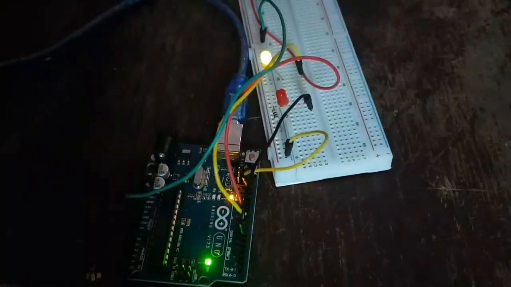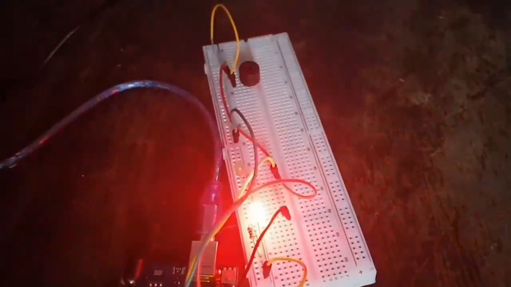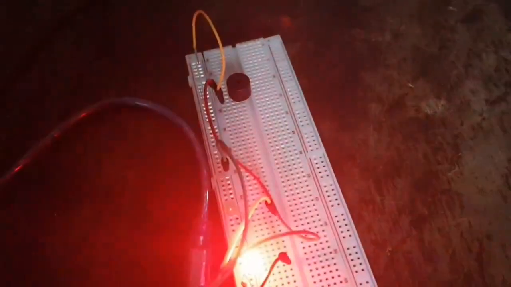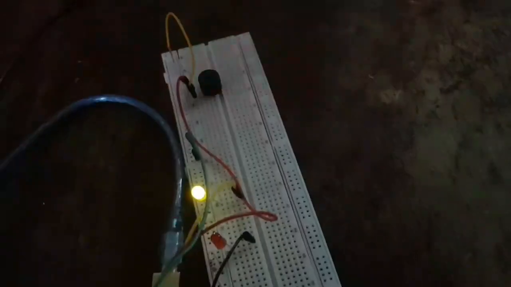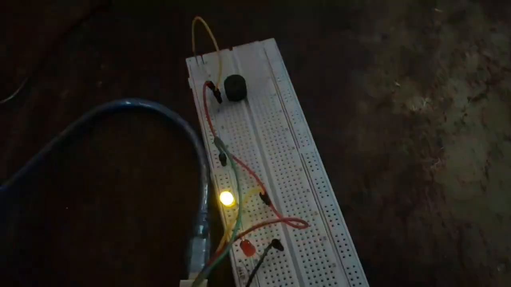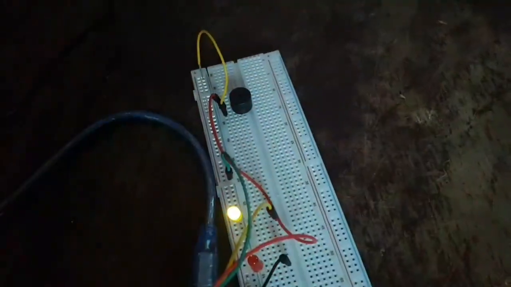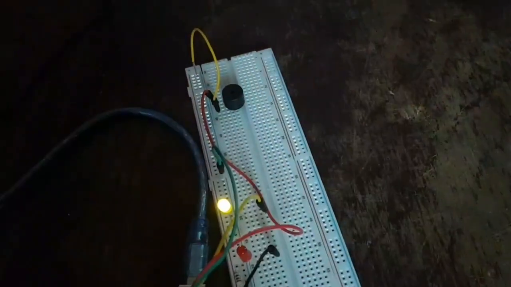The red LED will turn on for 0.5 seconds, then it changes. Then the green LED will turn on, then it changes within 0.5 seconds. So in simple terms, you will see a flashing red and green light. Sorry, you will hear a changing siren sound, the high and the low, and it looks and sounds like the real ambulance siren. It's going to keep on making this sound until you stop the Arduino.